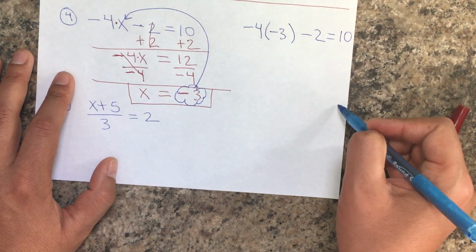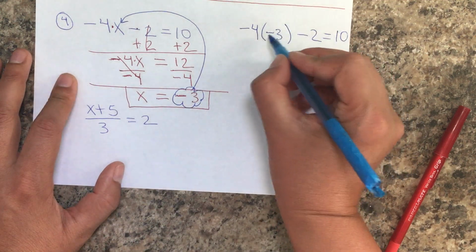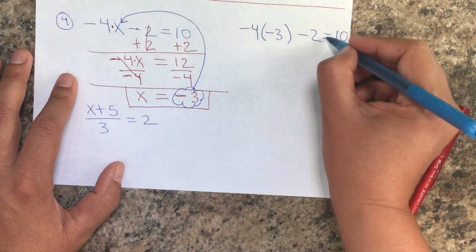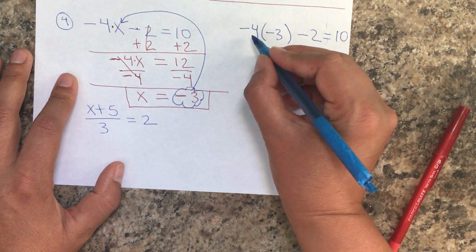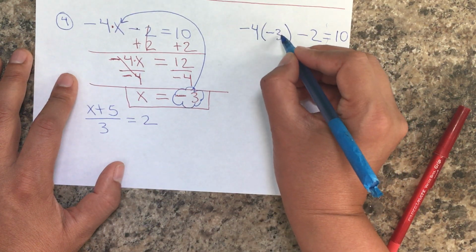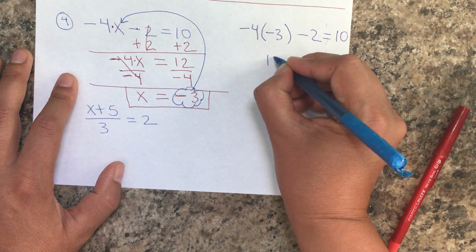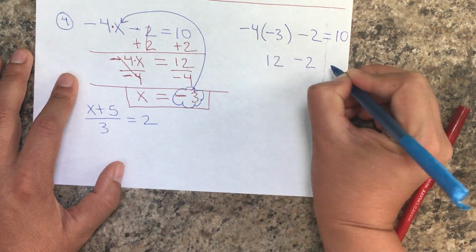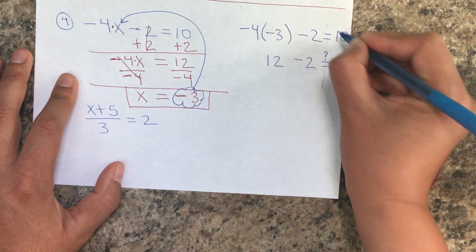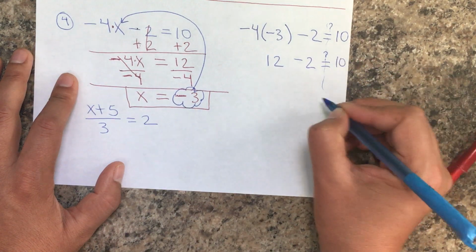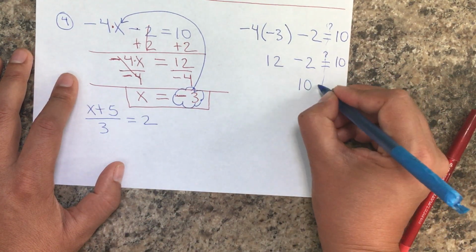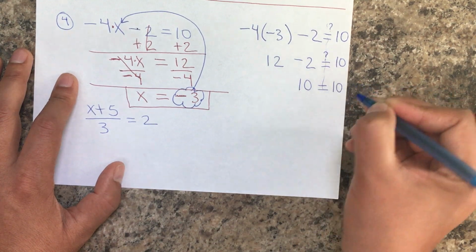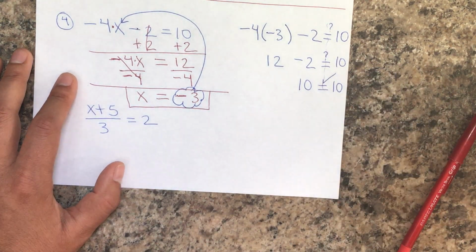This you're just going to bring down the same, but in here you're going to do PEMDAS. So first the multiplication and then the subtraction. So negative 4 times negative 3 is positive 12 minus 2. Is it equal to 10? 12 minus 2 is 10. So we say, yay, it is equal to 10. So we say, check.